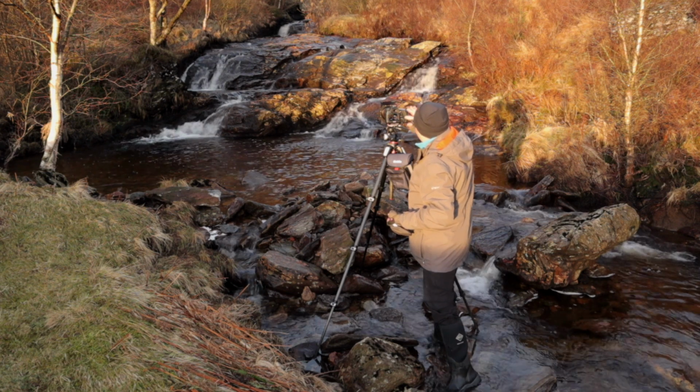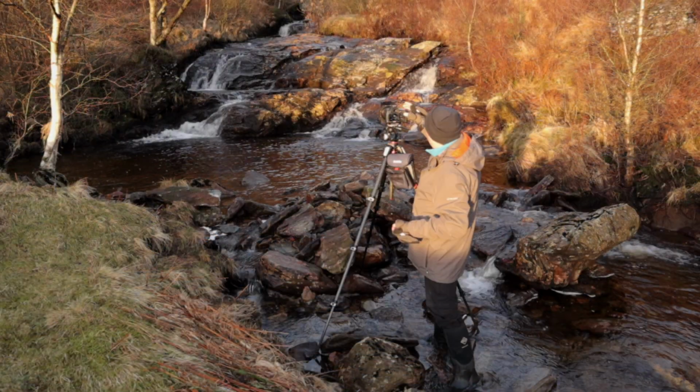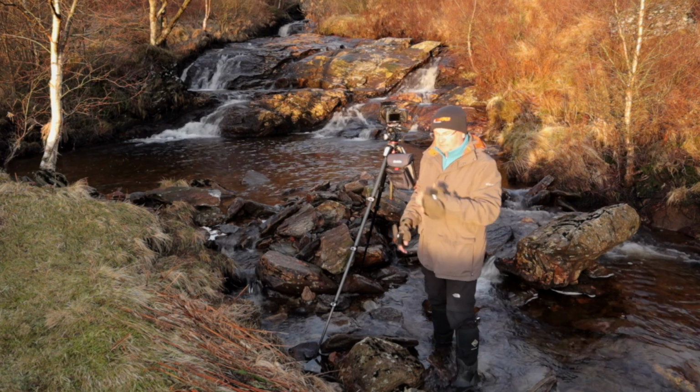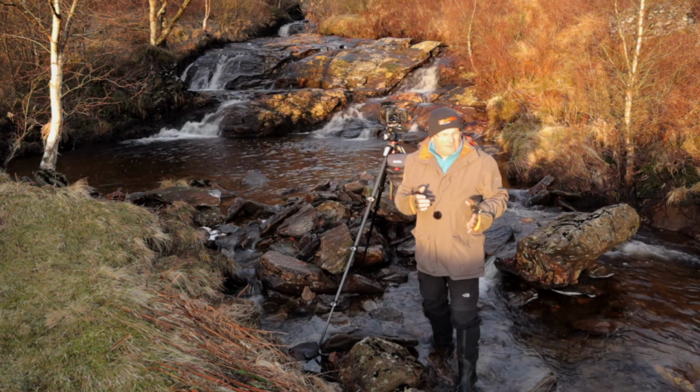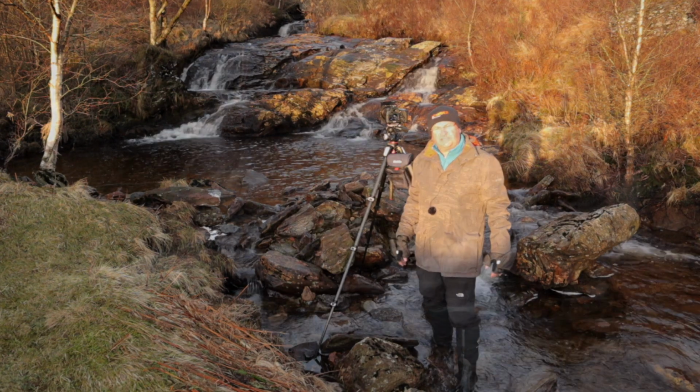I will then zoom in, and the thing is, because the sun's coming up, it's getting brighter and brighter. The other thing I've noticed is that, because I'm trying to avoid my shadow, I'm now getting the trees' shadows, but that's fine, that's part of the scene. So I'll move around, take different compositions of these falls, and then I'll share those images with you.